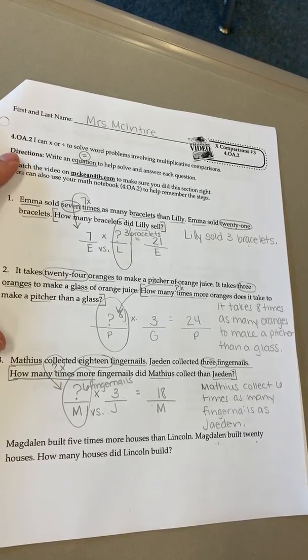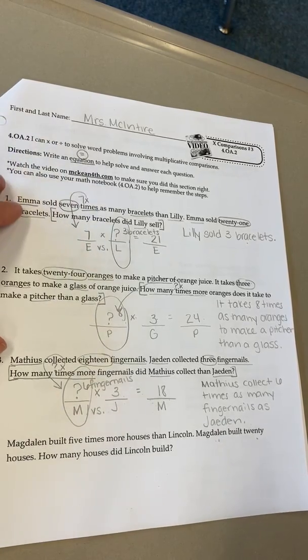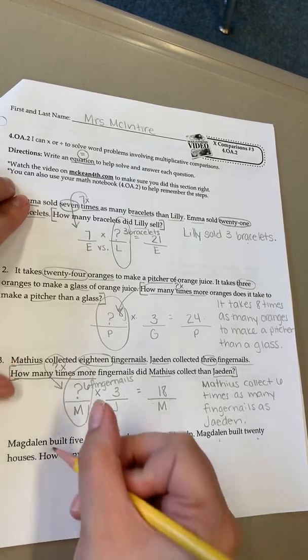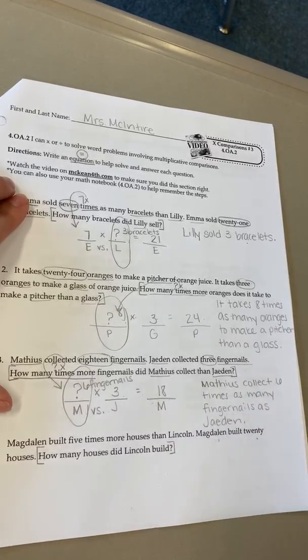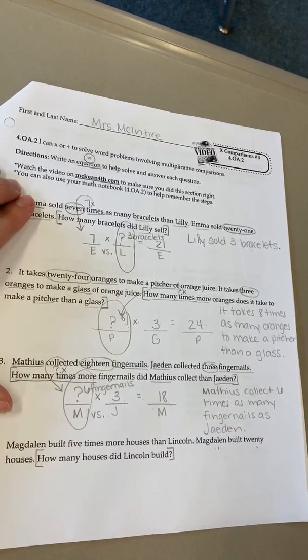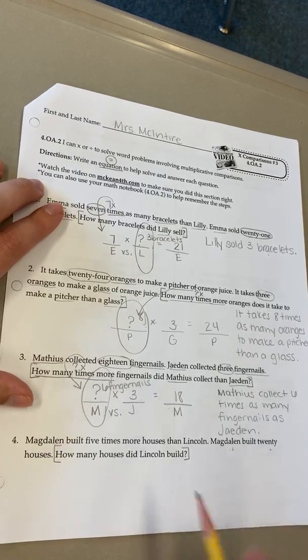There you go. Number 4, Magdalene built 5 times more houses than Lincoln. Magdalene built 20 houses. How many houses did Lincoln build? Our question is, how many houses did Lincoln build? They just want to know how many houses. They're not asking how many times, so this is one of our easier problems.